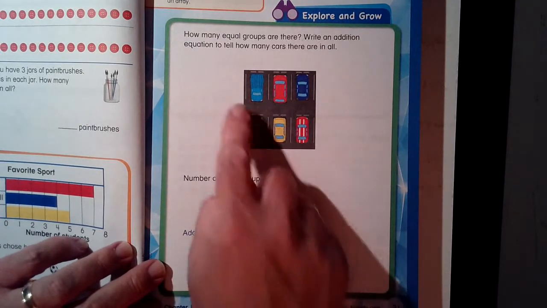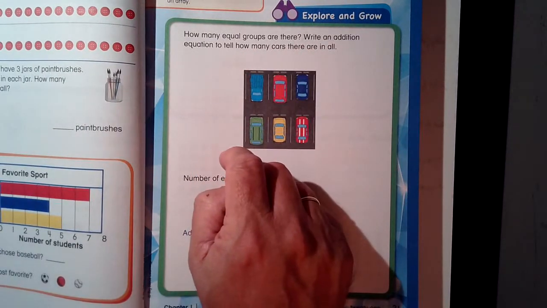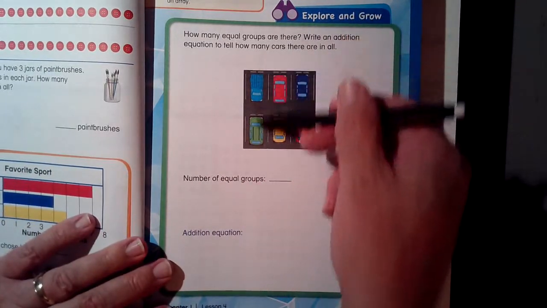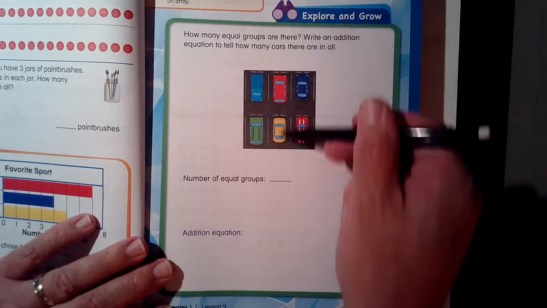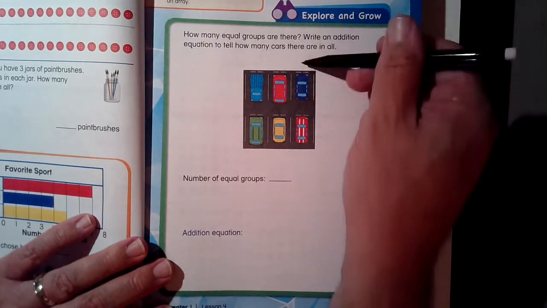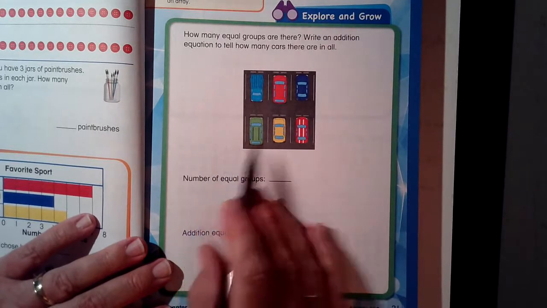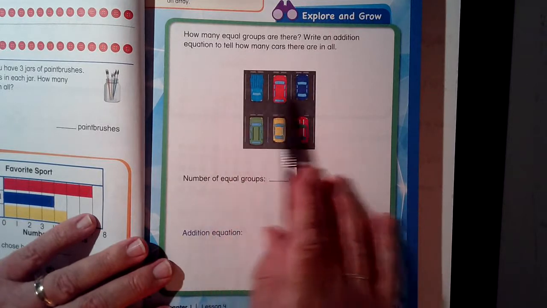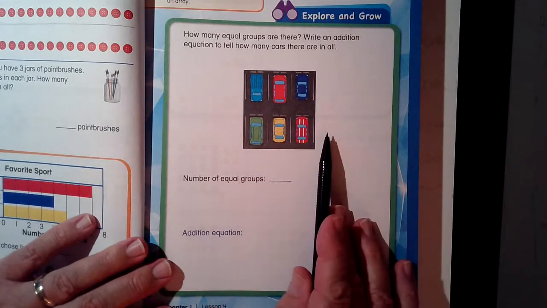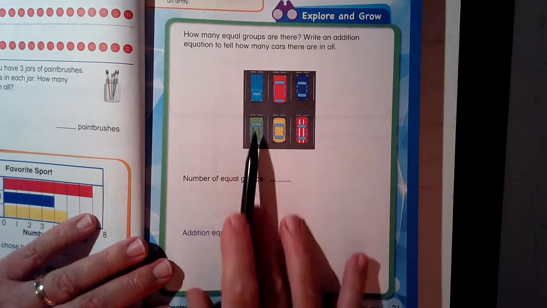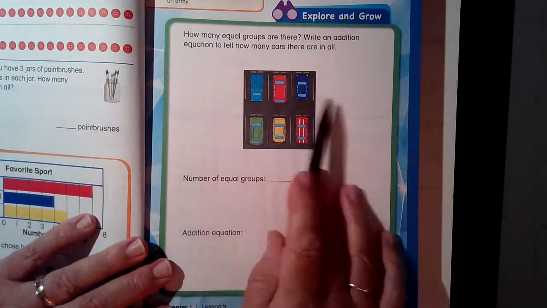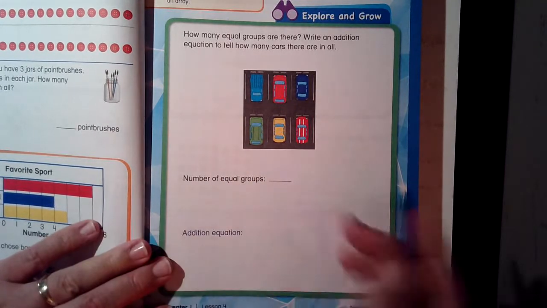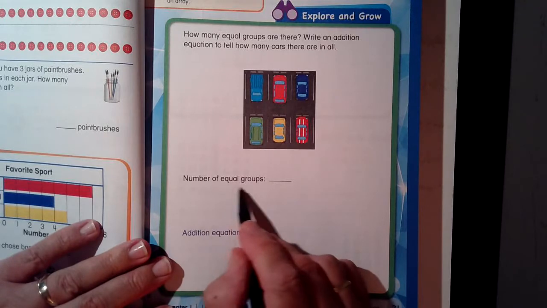Now, equal groups. I look at this array and I say this column has 2, and this column has 2, and this column has 2. So that fits our definition of an array. Now this row has 3, and this row has 3. All of the columns have the same number, and all of the rows have the same number. This is an array.